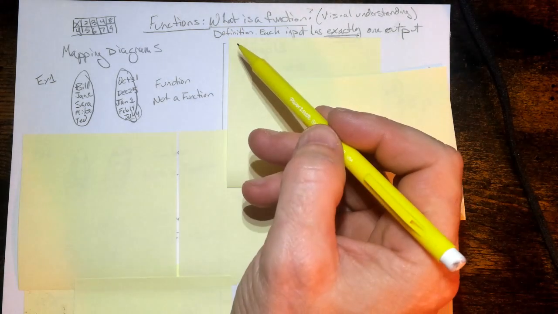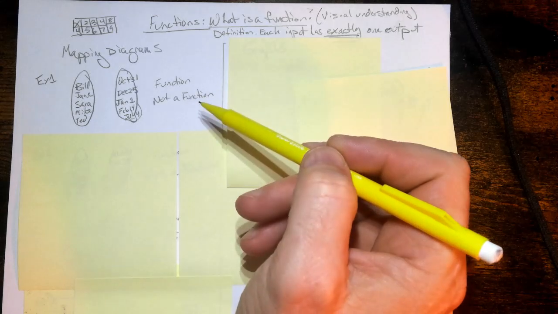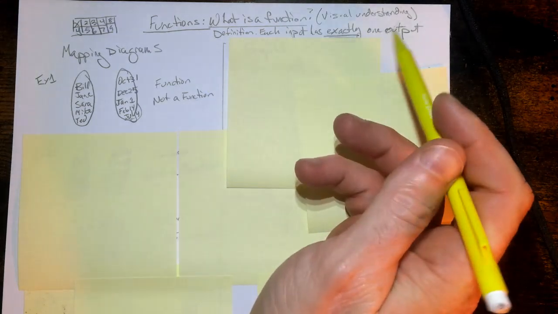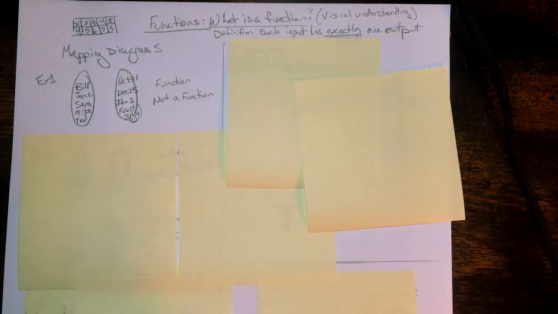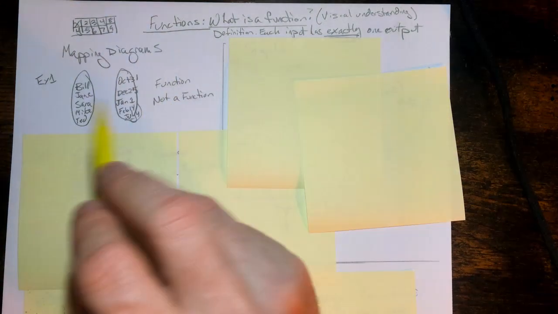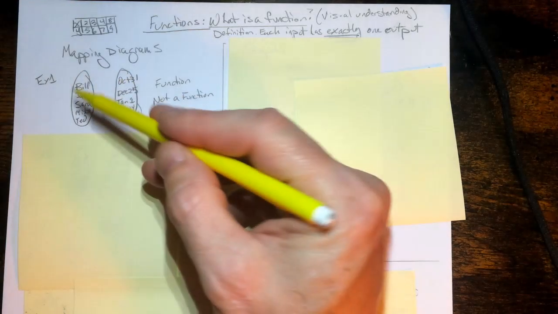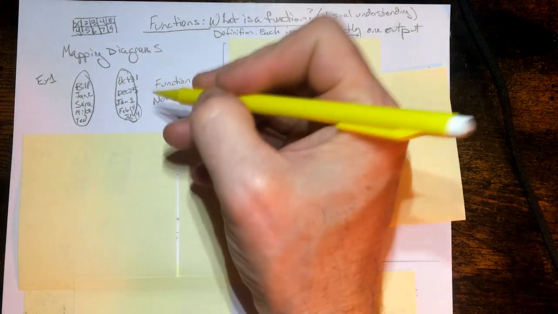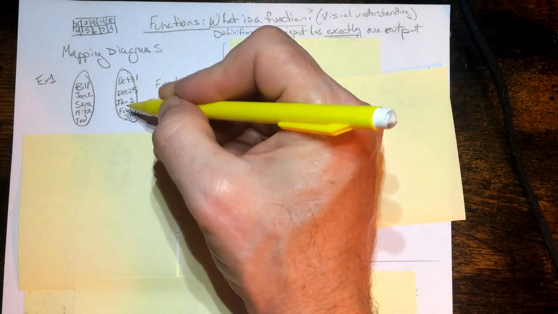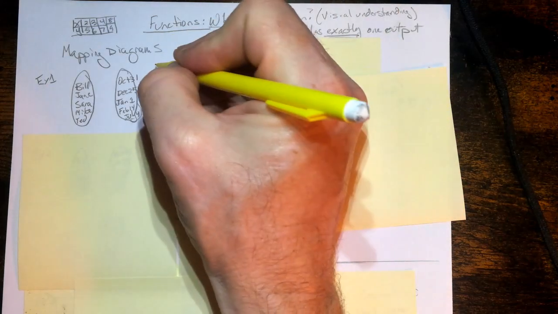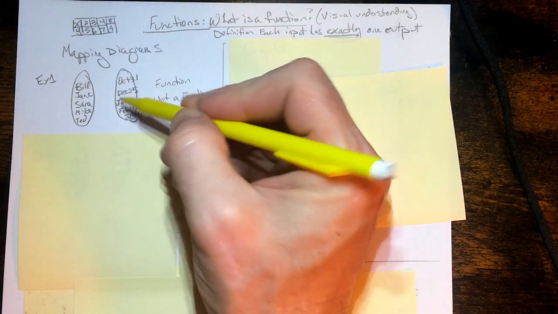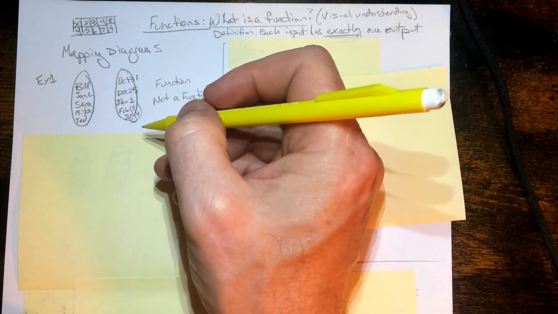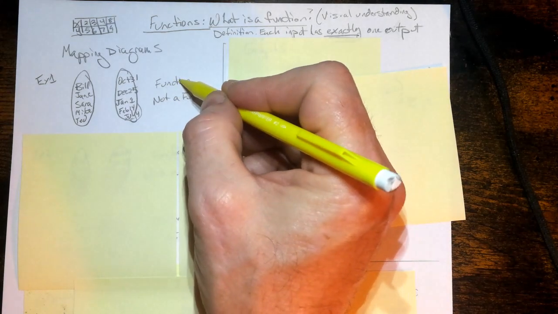My experience is that most don't fully grasp it because they don't have a clear visual understanding of what it means, even though they can see it. And we do have that vertical line test, which we'll look at. But let's just look at these examples here. So, mapping diagrams. I have these people over here, and then I have these dates over here. We're going to map the person to the birthday, and then decide if it is a function or not a function.